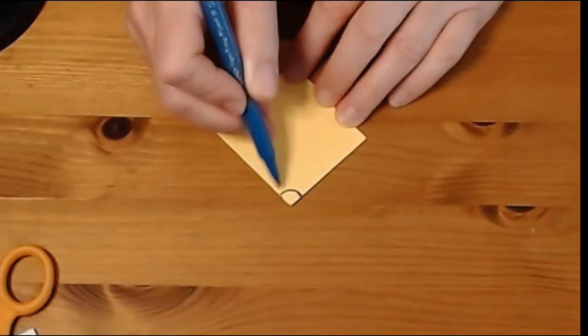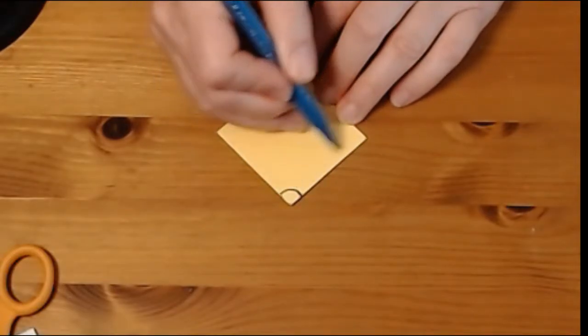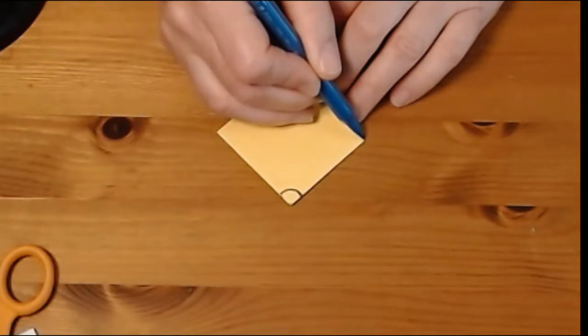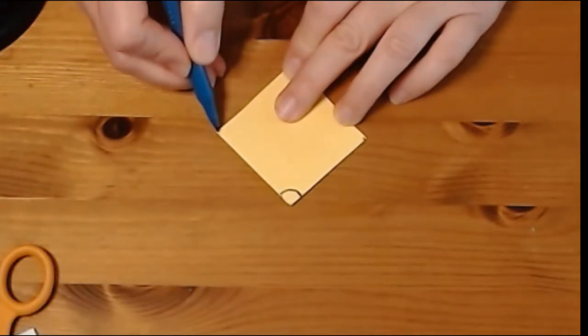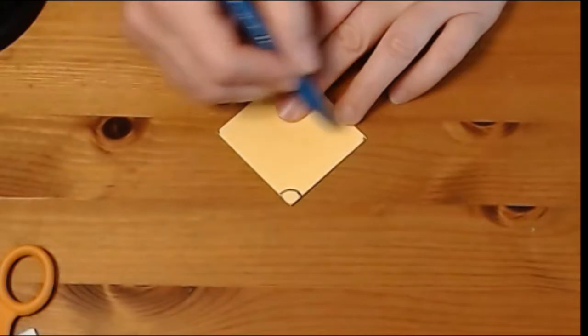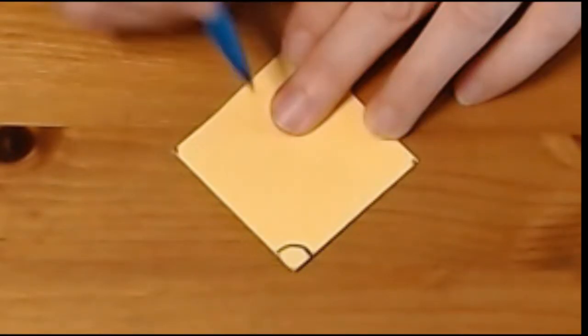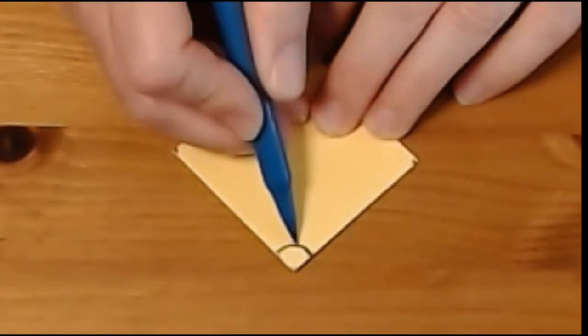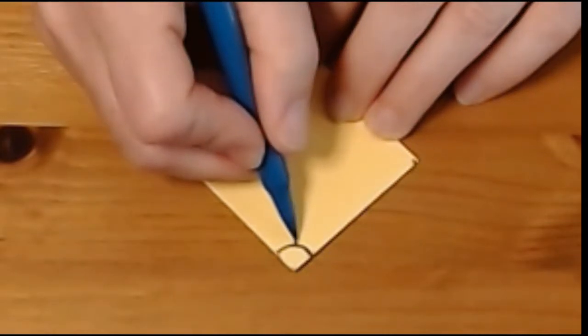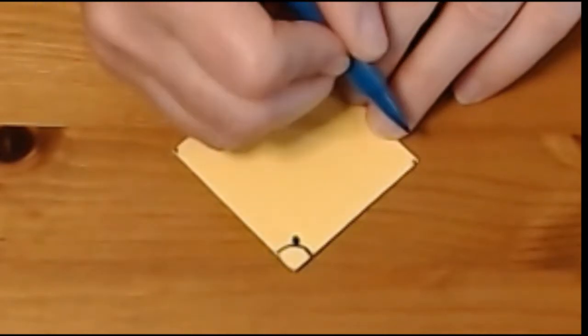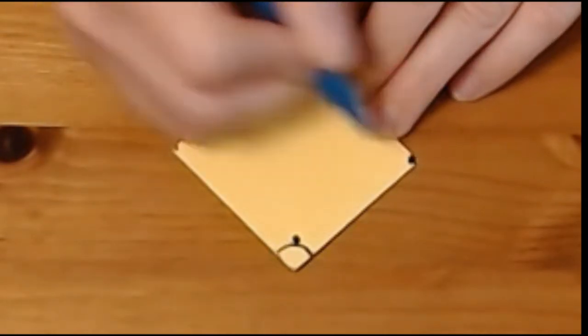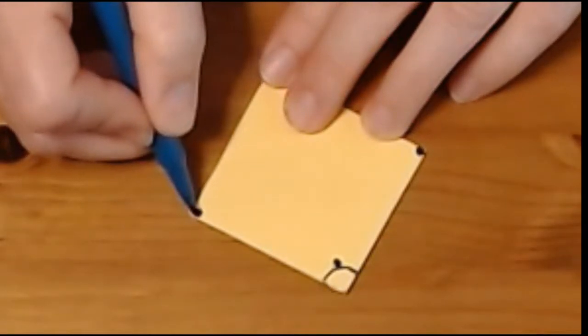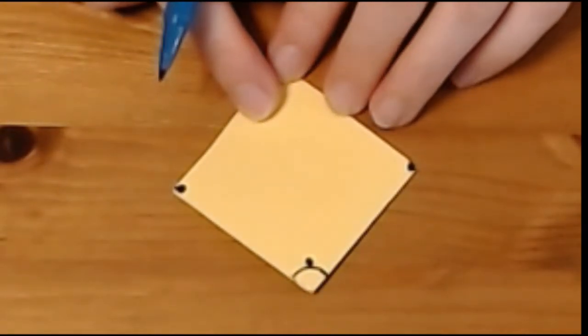Draw a dot on the corner to the right of your curved line corner and to the left of your curved line corner. And you are going to make a dot in the center of the curved line. So I'll make a bigger dot so you can see. Dot, dot, dot. Looks like a baseball diamond.